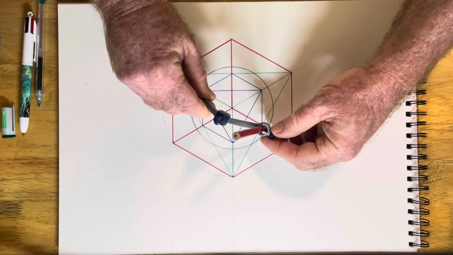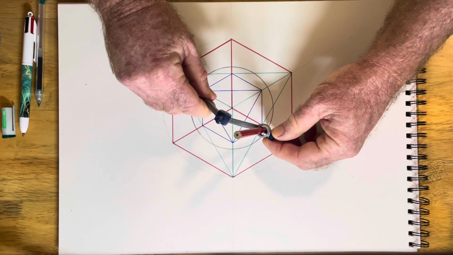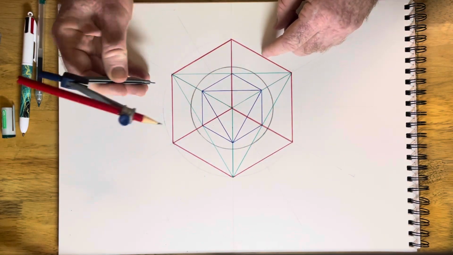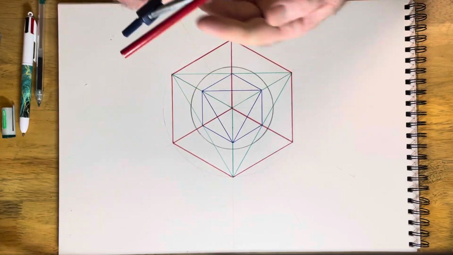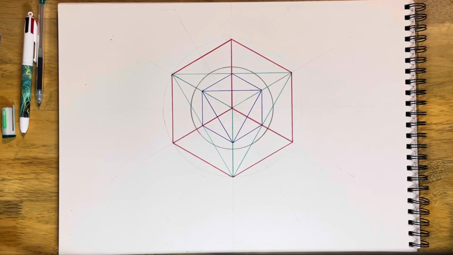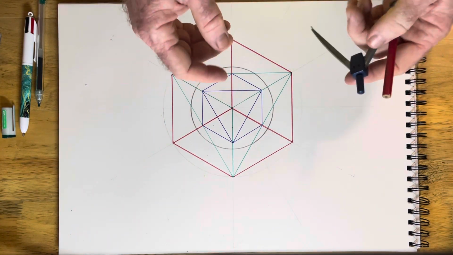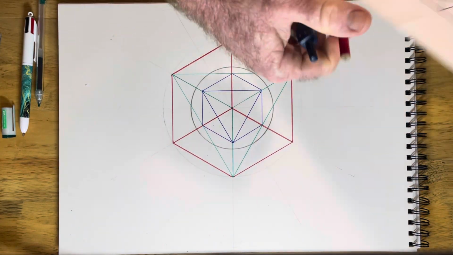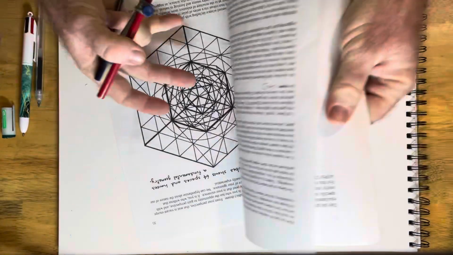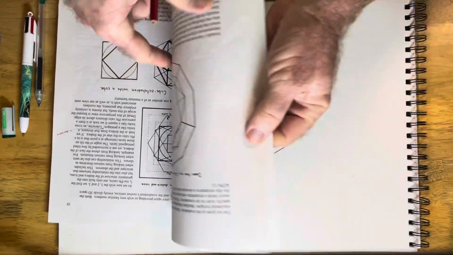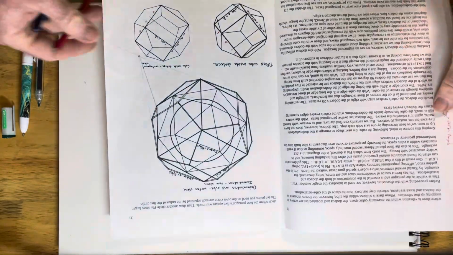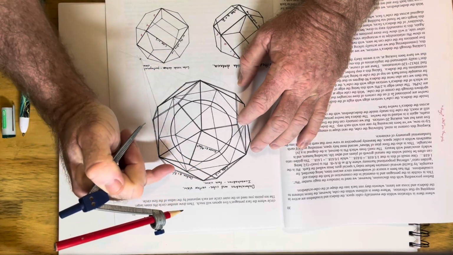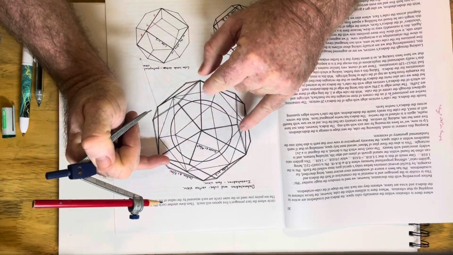So this here, we know from here to here across the diameter of this circle is equal to 2. And we know the true value of the shoulders across the dodecahedron. I'll show you a correct one rather than the incorrect one. Here we are. So with this dodecahedron, the cube fits inside the dodecahedron.